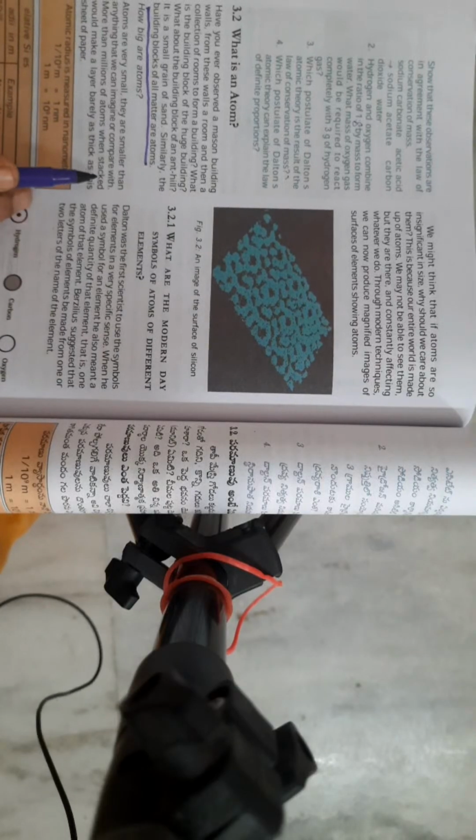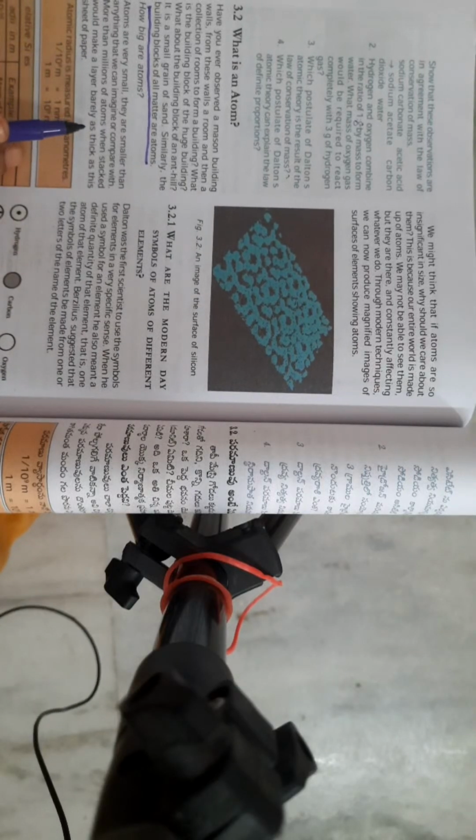How big are atoms? Atoms are very small. They are smaller than anything that we can imagine or compare with. More than millions of atoms, when stacked, would make a layer barely as thick as a sheet of paper. We cannot even imagine how small they are. If we combine millions of atoms, they will be as thick as a sheet of paper. So this point you need to remember.